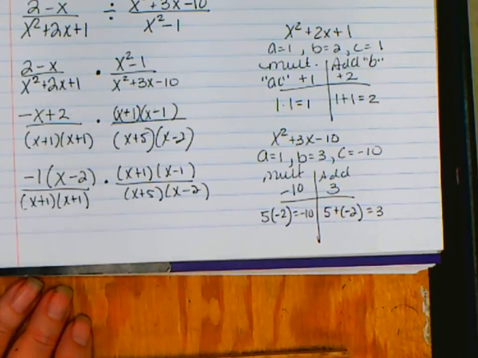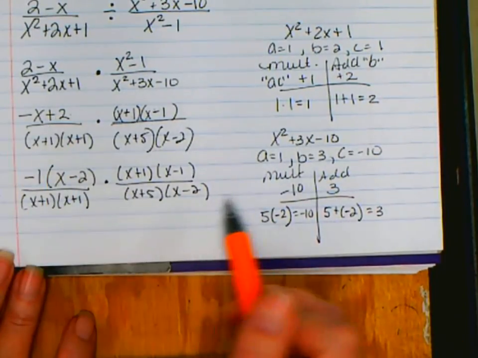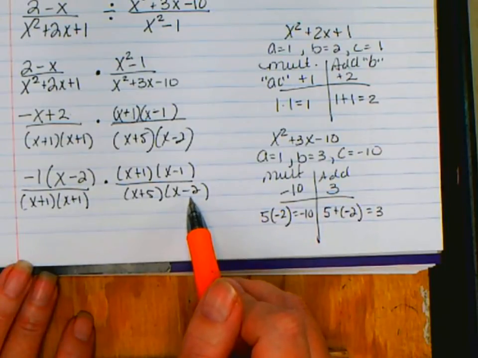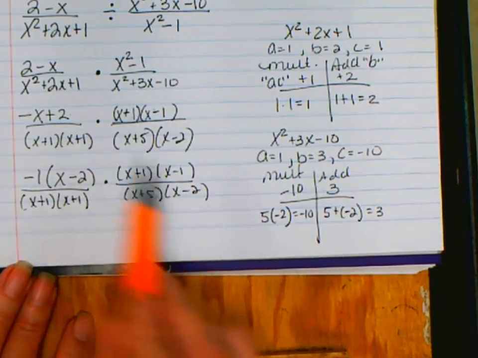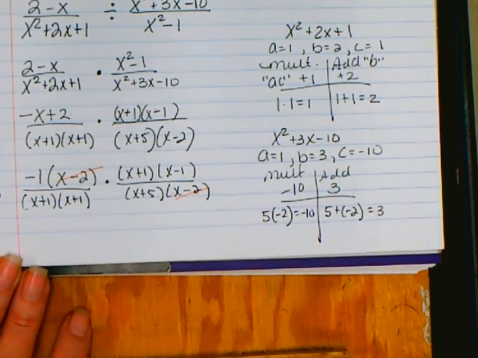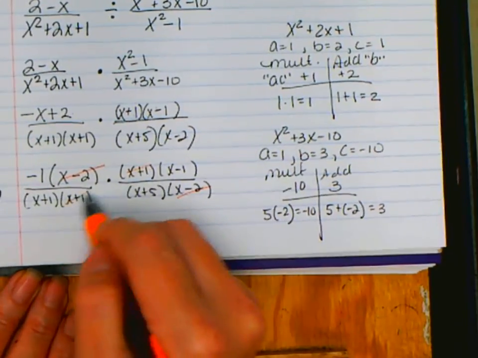Then I reduce like factors where I can. See, if I left that as negative x plus 2, I would not realize that I could reduce it with x minus 2 over here. Because those are not identical, so they would not have reduced. But since I factored out that negative 1, that gave me a like factor that I could reduce. I can reduce x plus 1 and x plus 1.